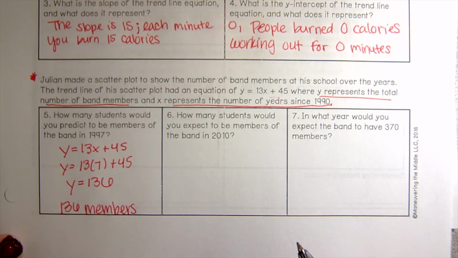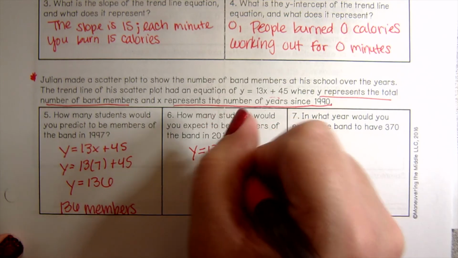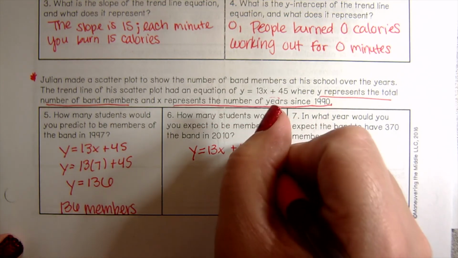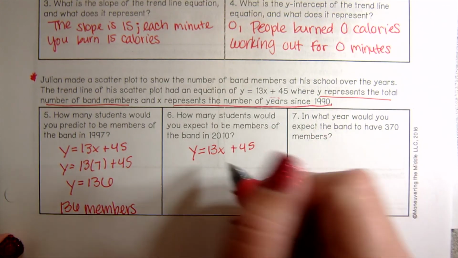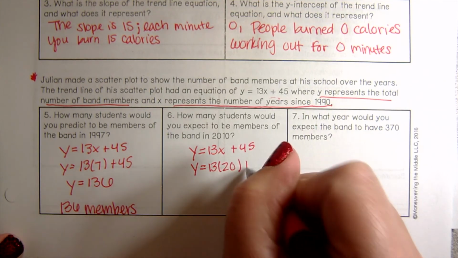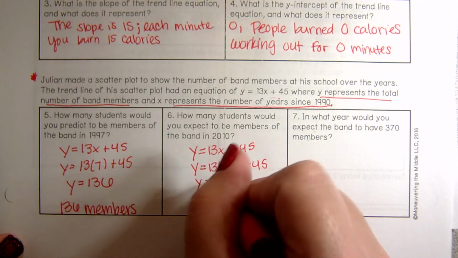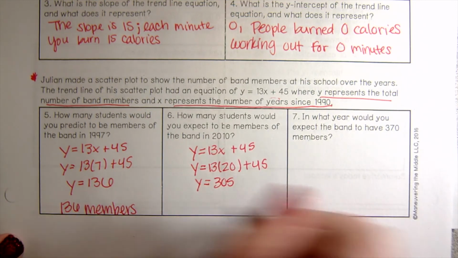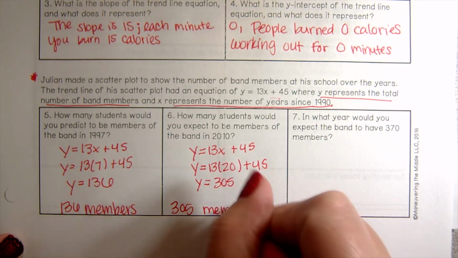All right. How many students would you expect to be members in 2010? So what am I plugging in and where? We are plugging in 20 for x. 2010 is 20 years after 1990. So y equals 13 times 20 plus 45. That comes out to 305. So in 2010, there were probably around 305 members.